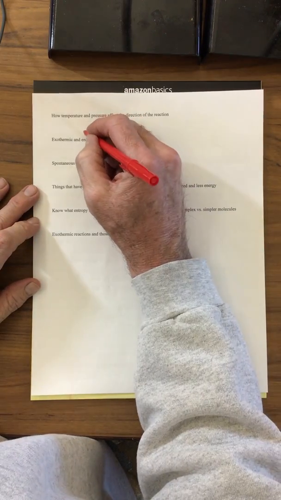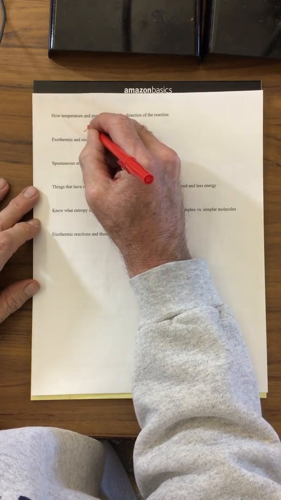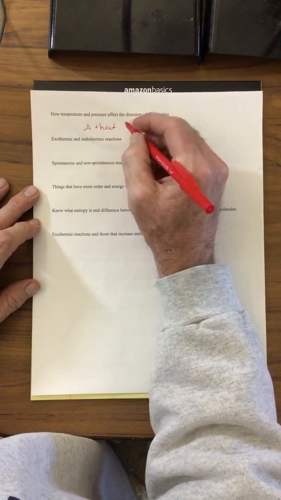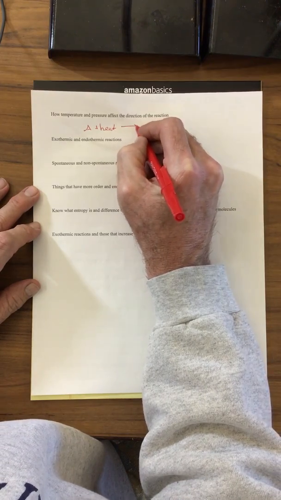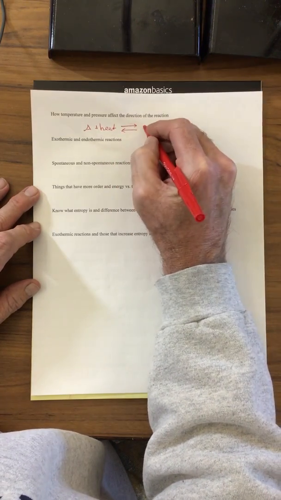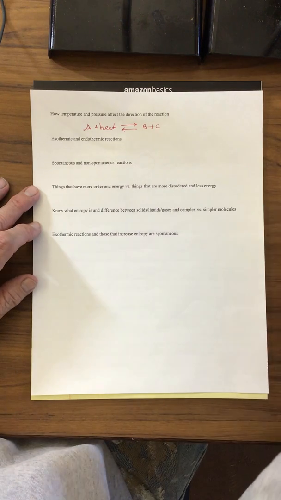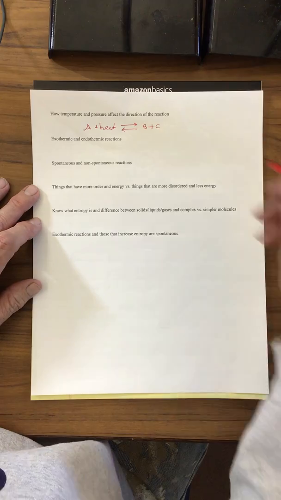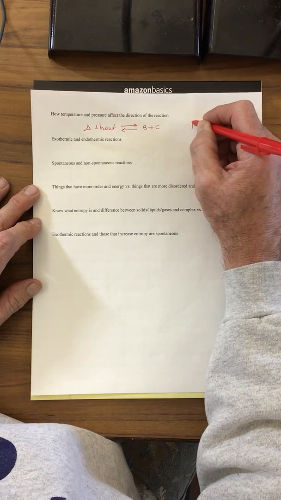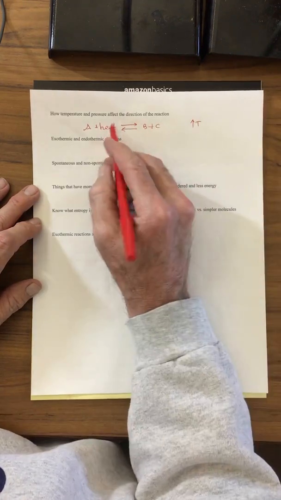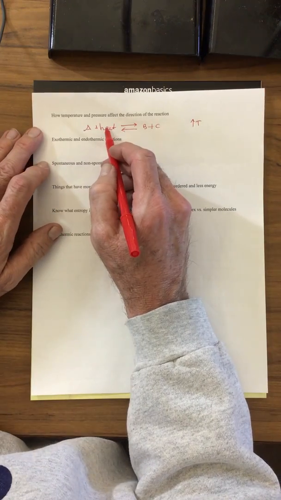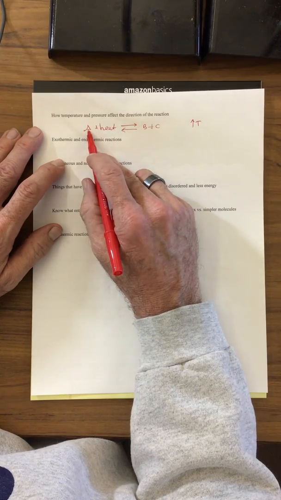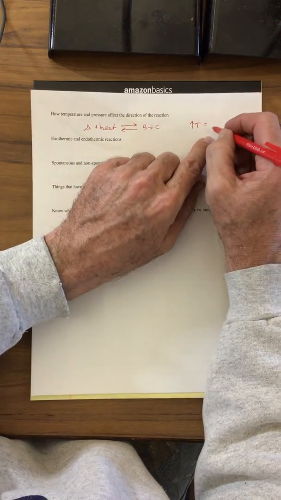So we had this cobalt chloride, and if you added heat to it, it produced two other substances. So if you can draw this reaction here, B plus C. Doesn't matter what they are. But if I increase the temperature, look at what heat is. Heat here is a reactant. These are both my reactants, these are both my products. So if I increase the temperature, I'm increasing my reactant.